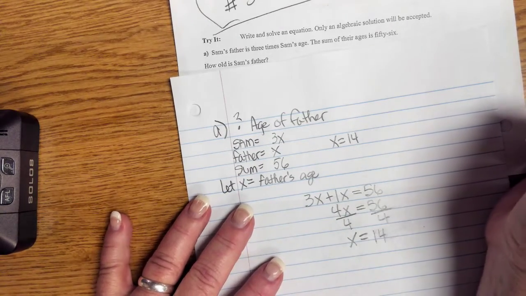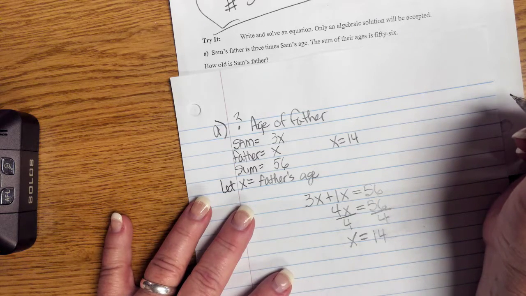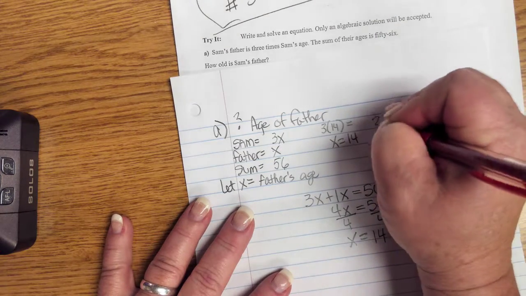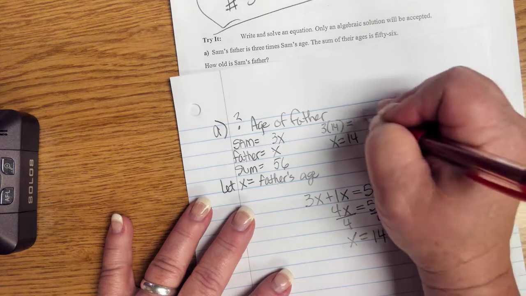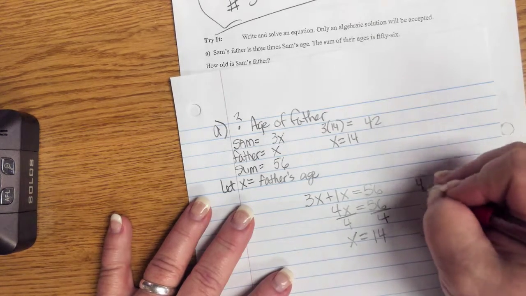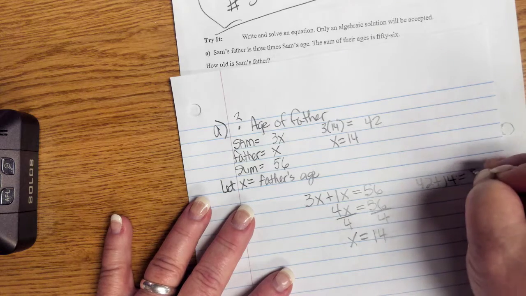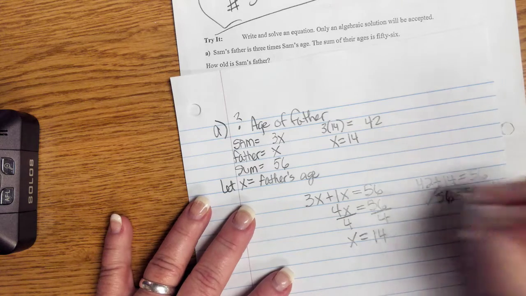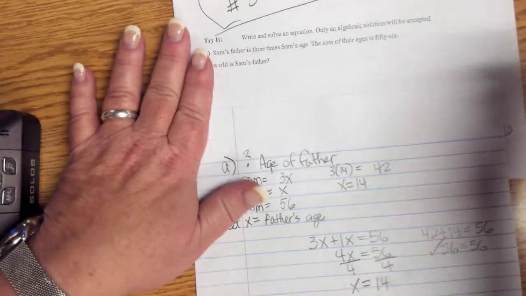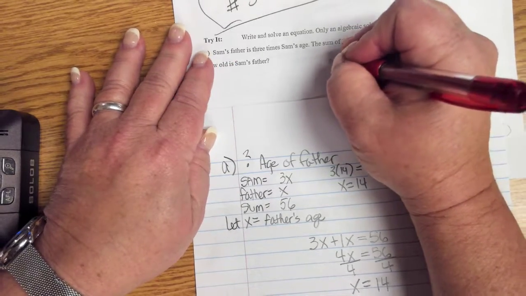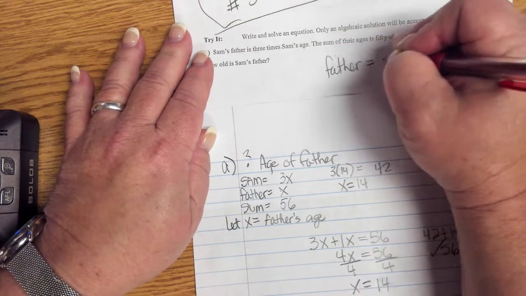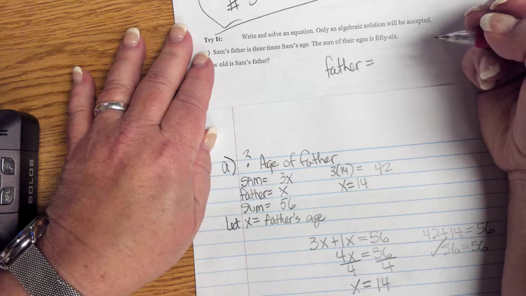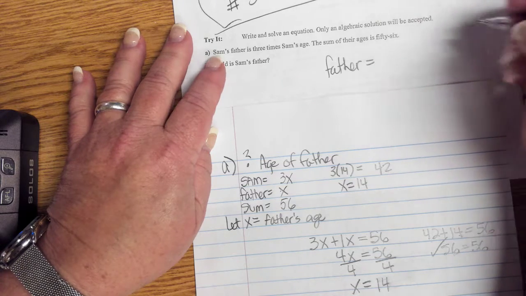That's the only answer that they've asked you to get. If they asked you to get Sam's age, then it would be 3 times 14, which would be 42. And then my check could be 42 plus 14 is equal to 56. Guess what? I got 56 is equal to 56. I'm good to go. So I know that my answer is correct. So I write father is 14. 42.